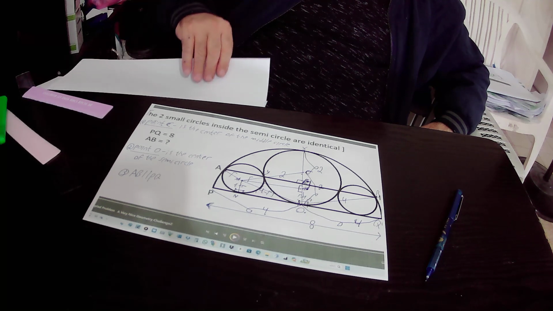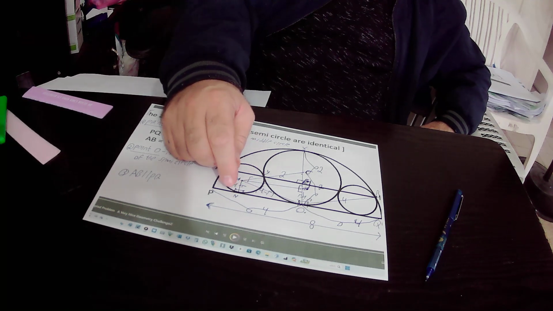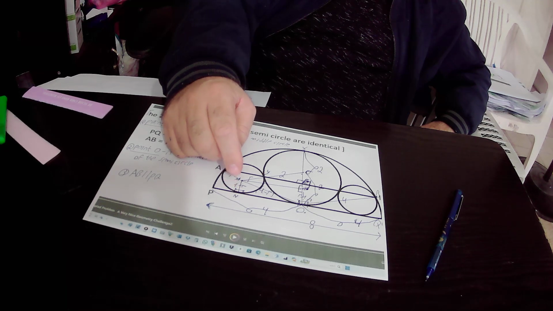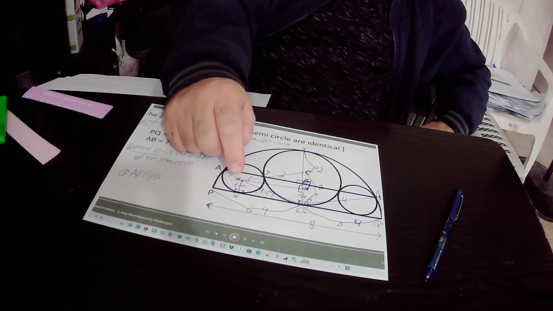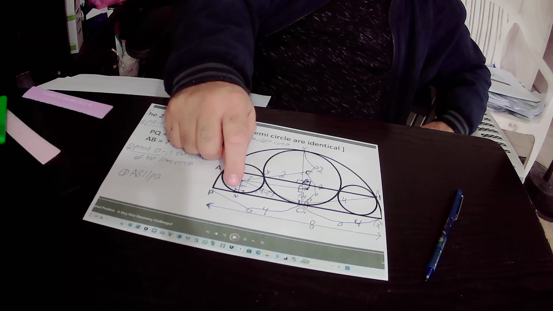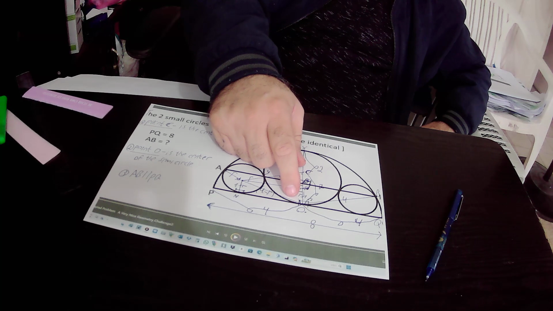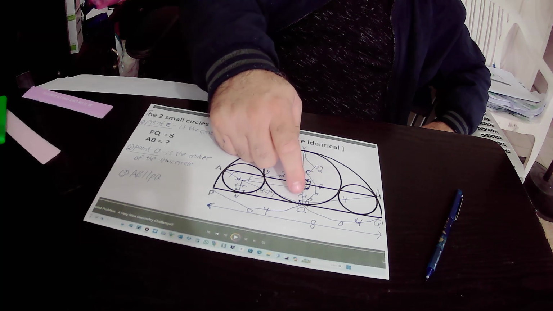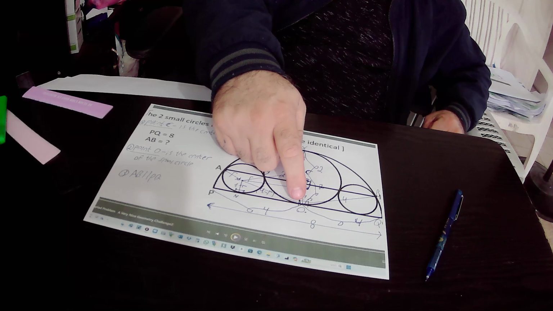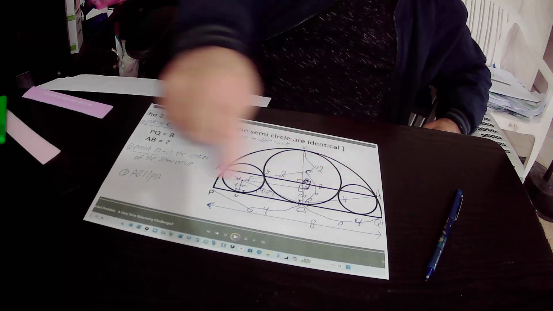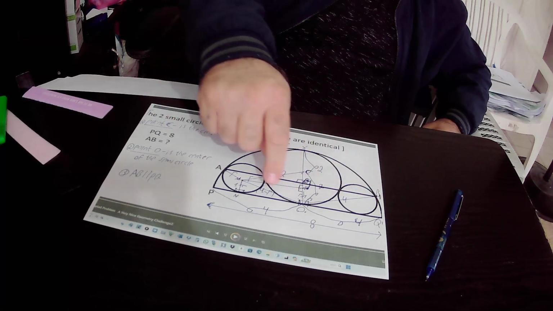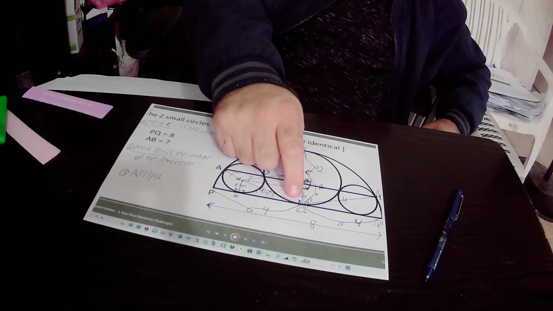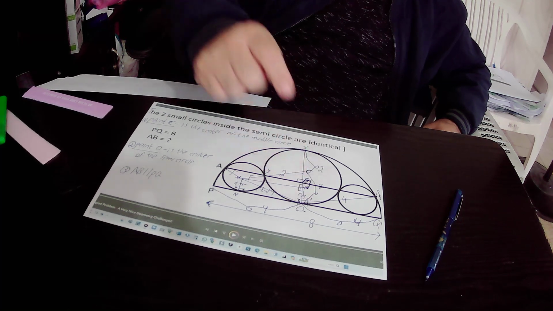Then we joined points M and N together by a straight line. Actually, this radius is drawn to the point of tangency, that is to say it is drawn to point M. Therefore, this angle equals 90 degrees and this angle equals 90 degrees. Likewise, this radius CO is drawn to the point of tangency, point O, the point of tangency with tangent PQ and this middle circle. Therefore, this angle equals 90 degrees and this angle also equals 90 degrees.